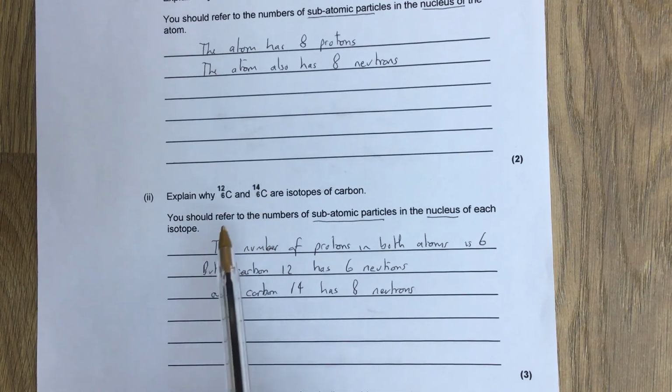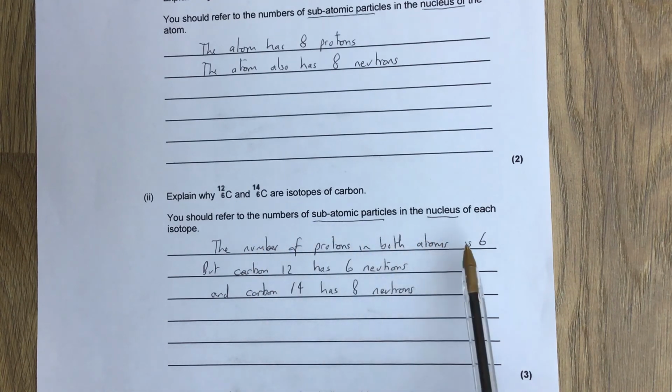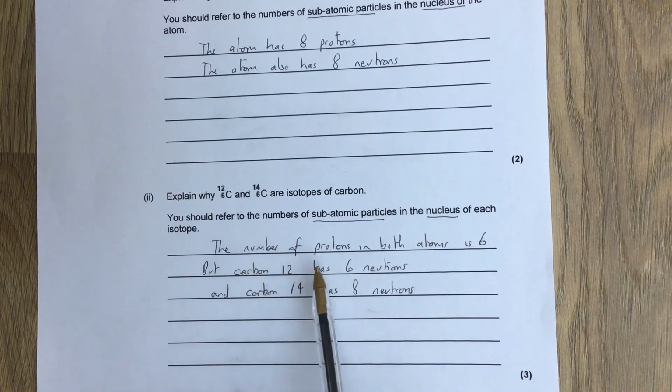So then we've answered the question by referring to the numbers of subatomic particles in the nucleus. The number of protons in both atoms is 6, but carbon-12 has 6 neutrons and carbon-14 has 8 neutrons. There you are, answered using the information in the question to make sure we get it right.